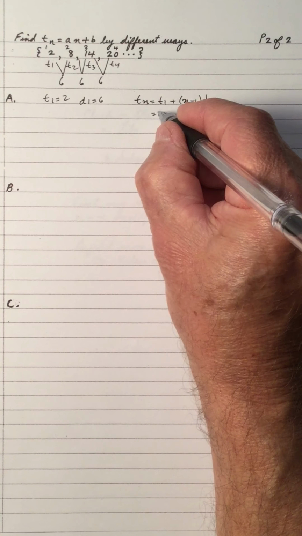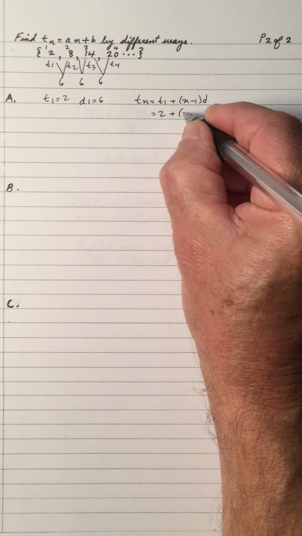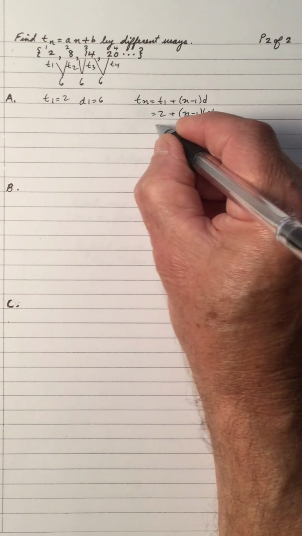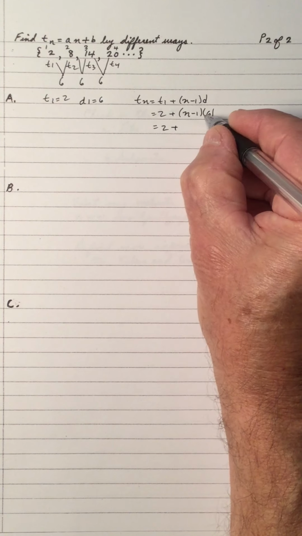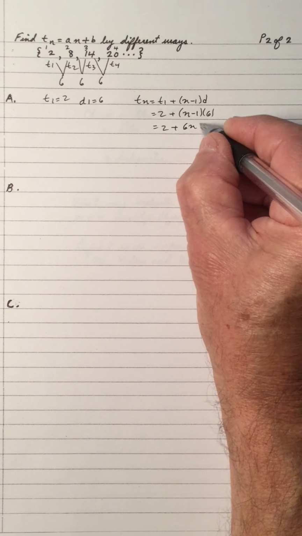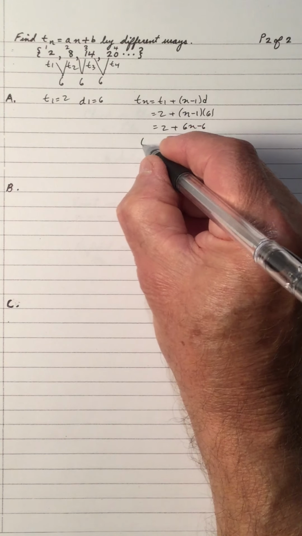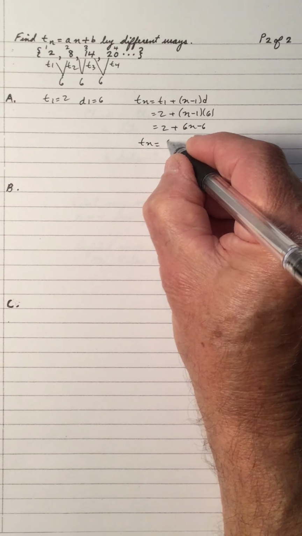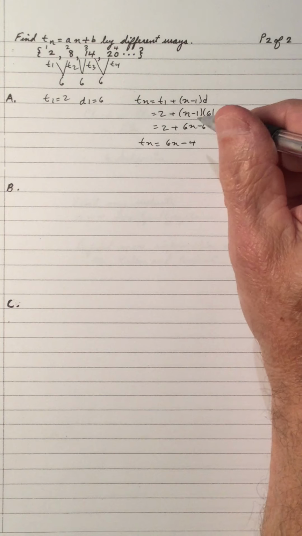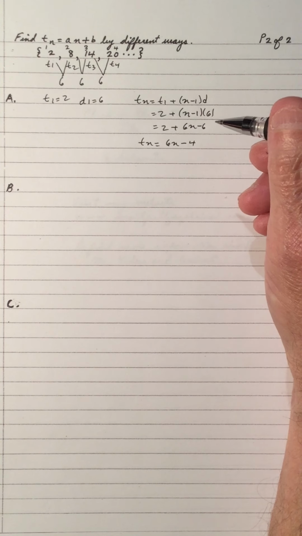So T1 is 2 plus (n minus 1), D is 6. That's 2 plus 6 times n is 6n. 6 times negative 1 is negative 6. So Tn equals 6n minus 4. That's one way we could work it out.